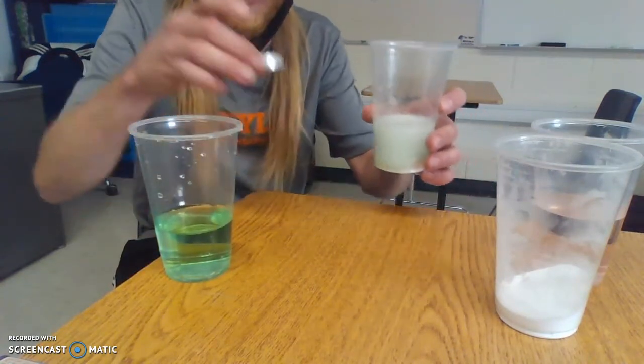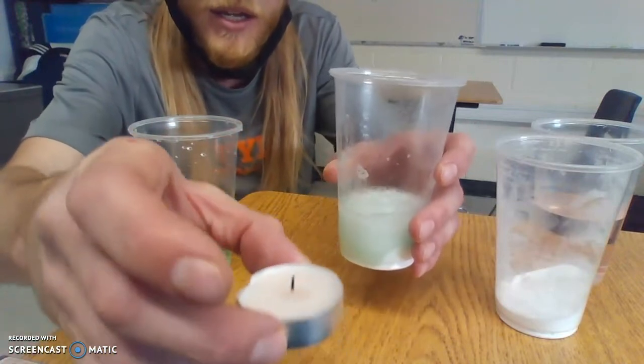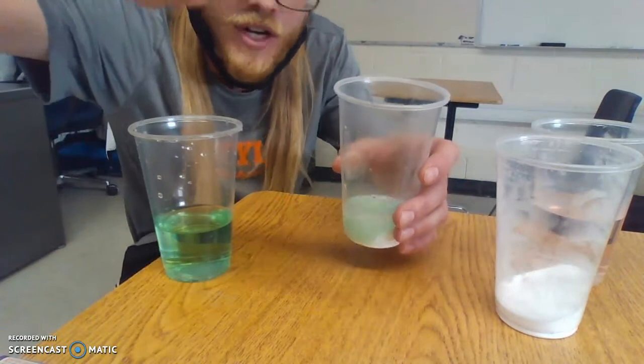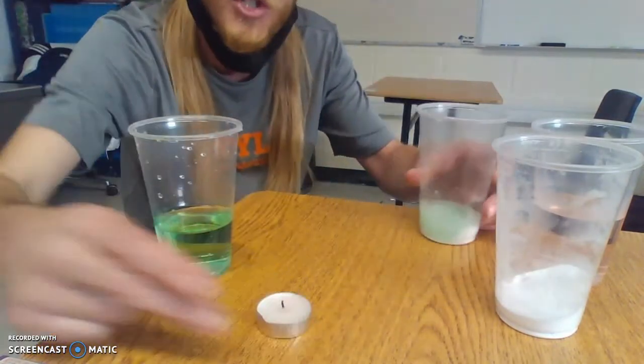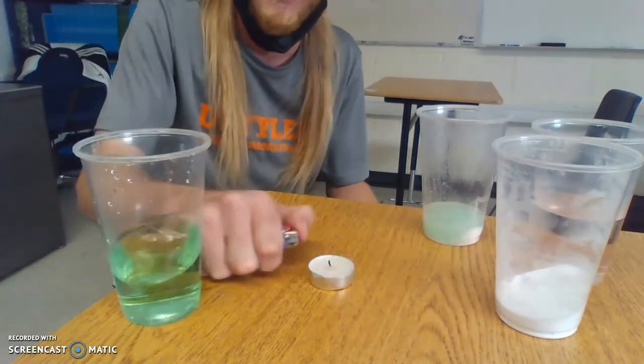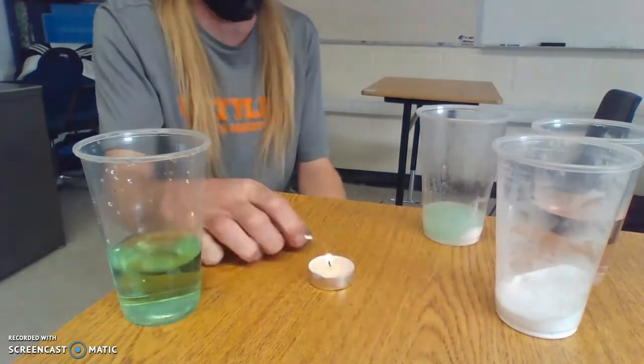And to show you at home, there's no liquid in this besides the wax. So I could tilt it over, nothing drips out. I use just the gas to put it out. So let's try one more time. And for you guys here too, let's talk about why.